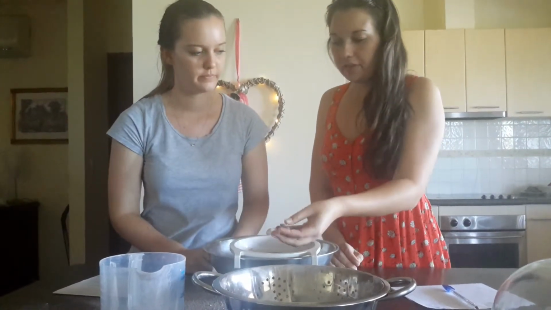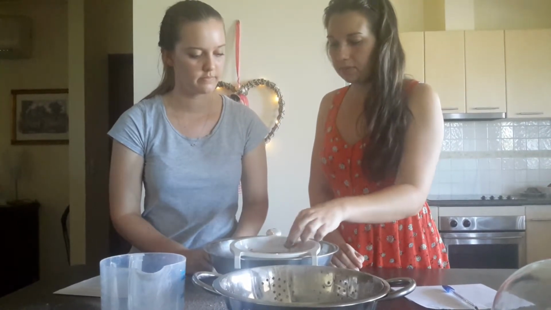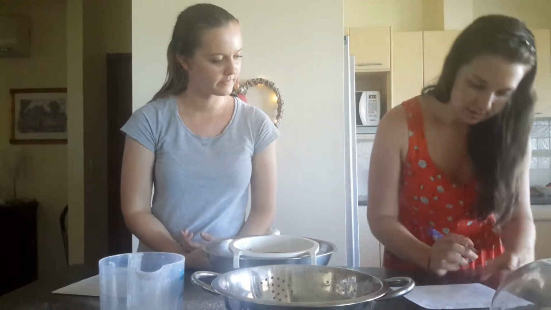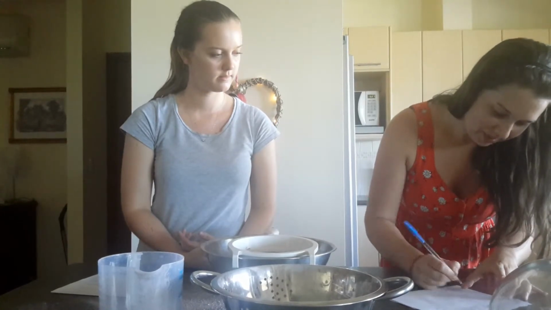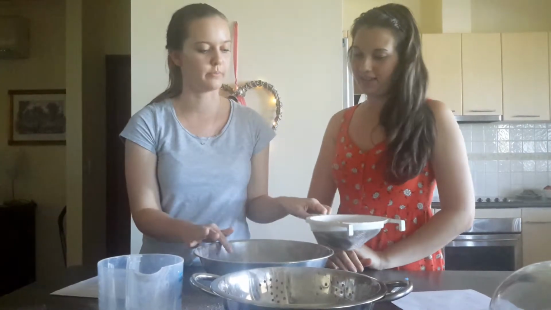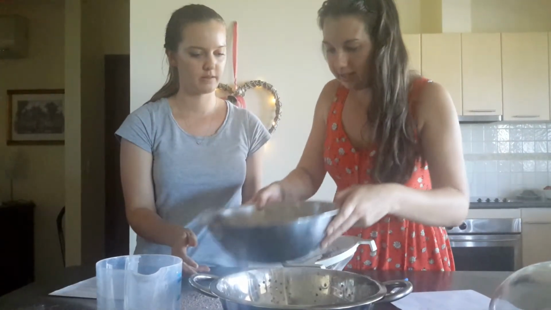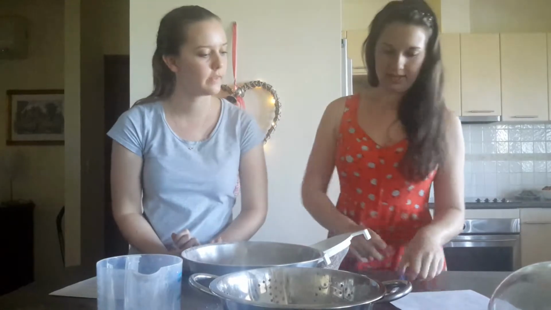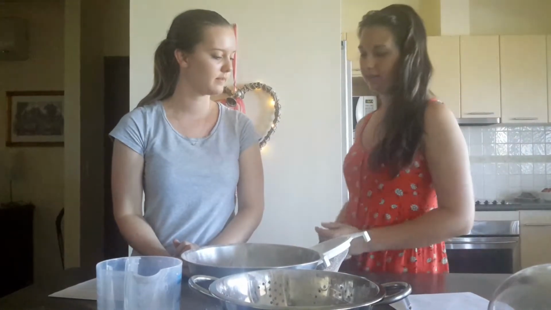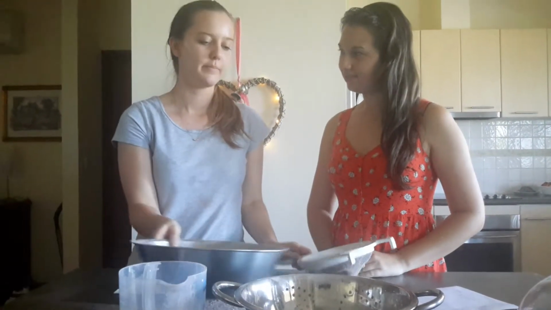Perfect. So what stayed in the sieve? All of the Cheerios, the large rice bubbles, and some of the small rice bubbles as well. Oh, so it's different from the colander. Yeah. Yep. Do you want to write that down? Yeah, sure. And what went through to the bowl? The flour and the cocoa. Okay, great job. Do you want to write that down? Perfect.